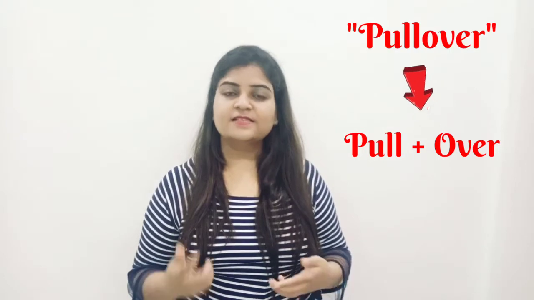The second thing is how it is worn. So it is pulled and worn over the body. So when we wear this apparel, we pull it through our sleeves and then cover our body. So that is why the name of the apparel is pullover. Isn't it interesting? Okay, so let's move to the further use of over.